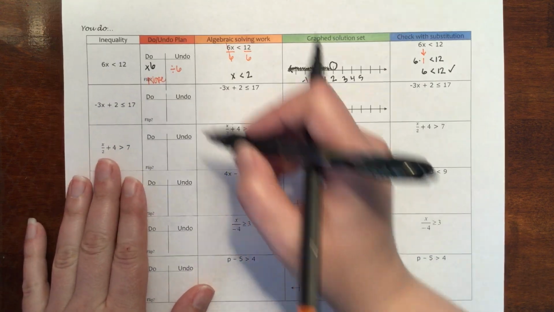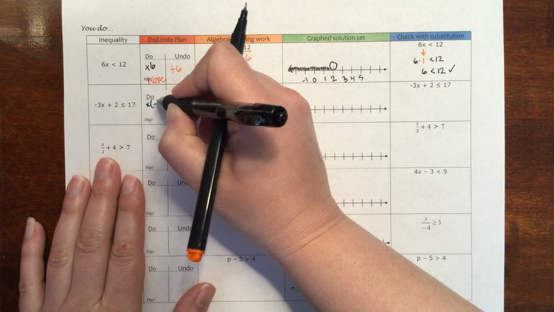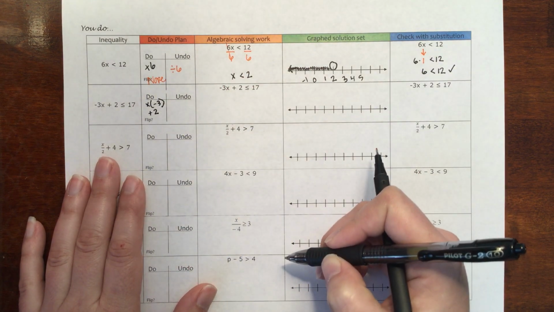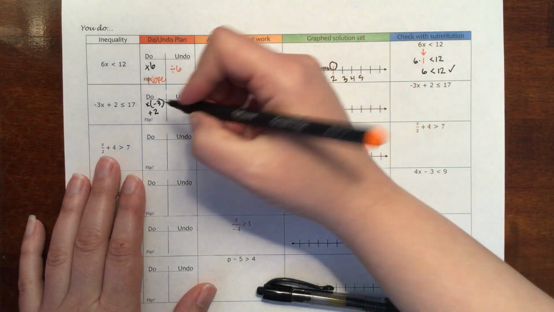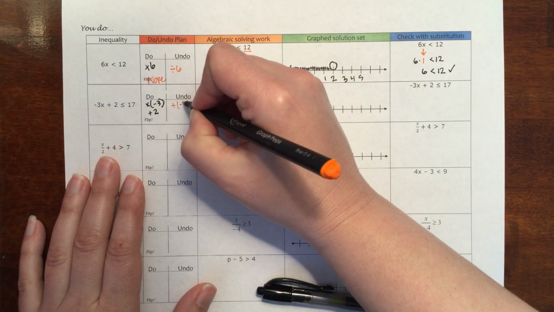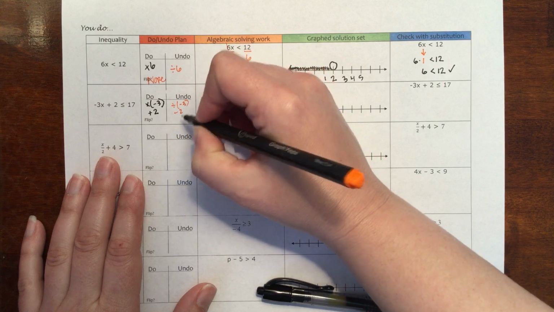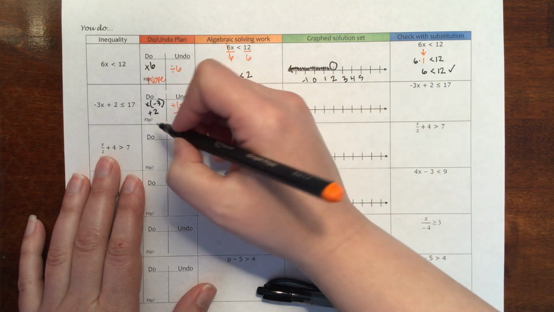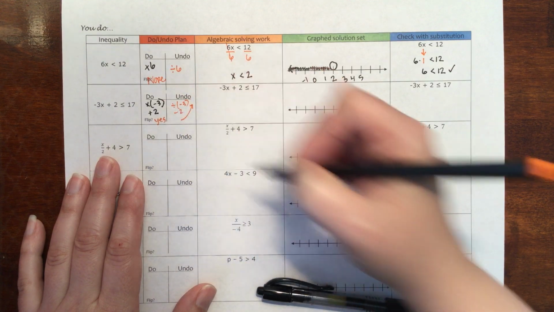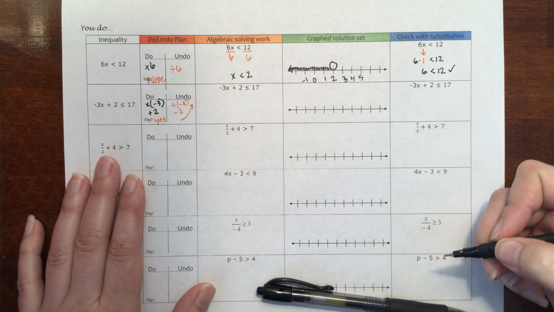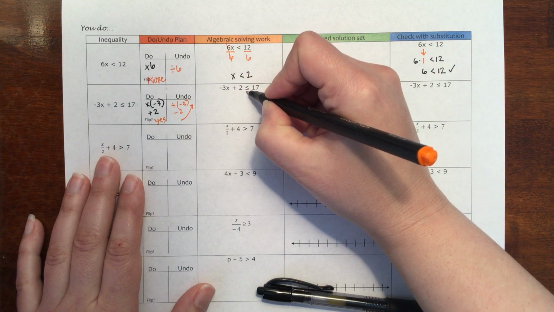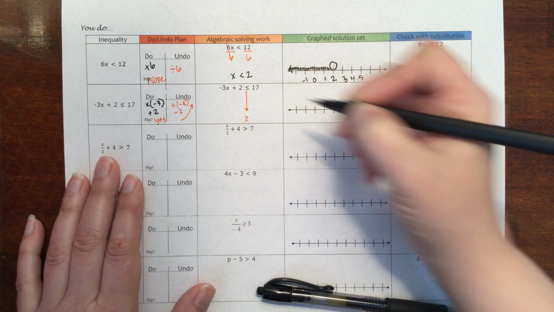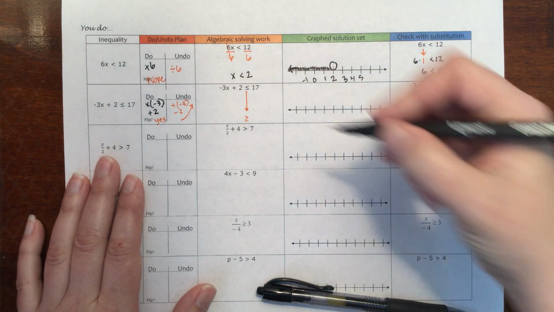X is being multiplied by -3. Also, 2 is being added. To undo these, I would divide by -3 and subtract 2. These would be done in reverse order of operations. Because it's multiplying or dividing by a negative, yes, the inequality symbol is going to have to flip in order to prevent a false statement. And I'm going to set mine up ahead of time because I don't want to forget about that.